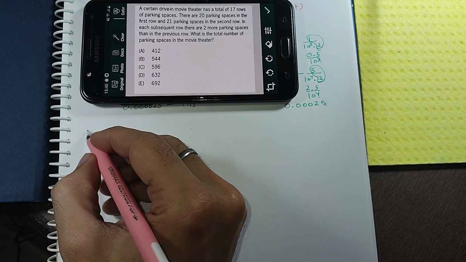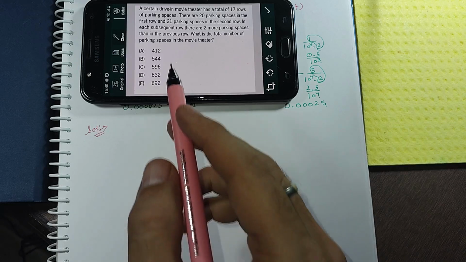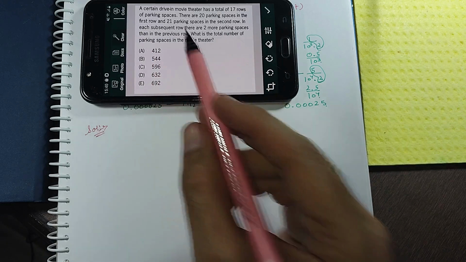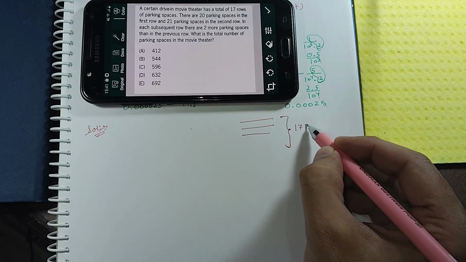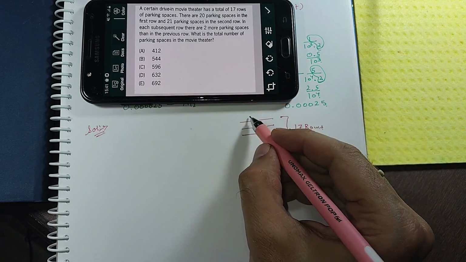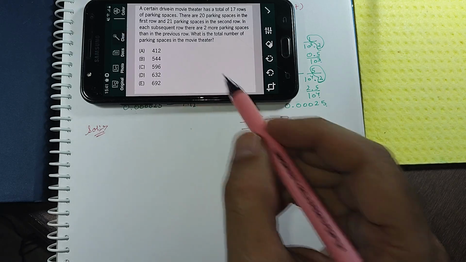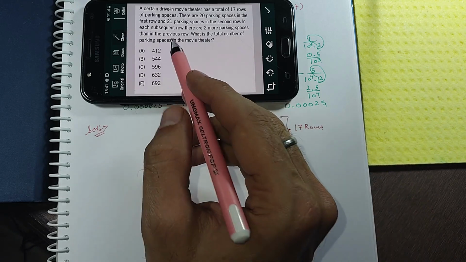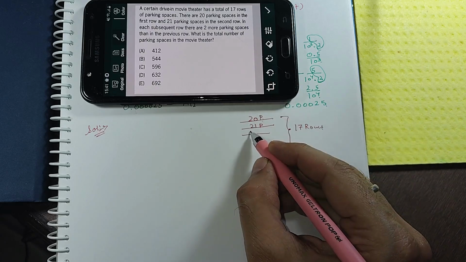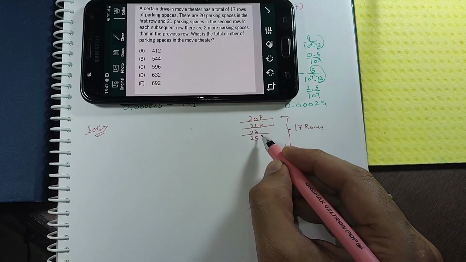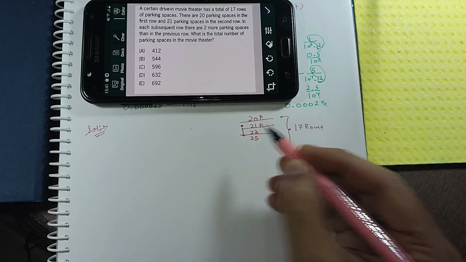A certain drive-in movie theater has a total of 17 rows of parking spaces. There are 20 parking spaces in the first row. So there are basically 17 rows. There are 20 parking spaces in the first row, and 21 parking spaces in the second row. In each subsequent row, there are 2 more parking spaces than in the previous row. So that means it will be 23, then 25, 2 more in each subsequent row. So there is a sequence from the second row where 2 are being added.